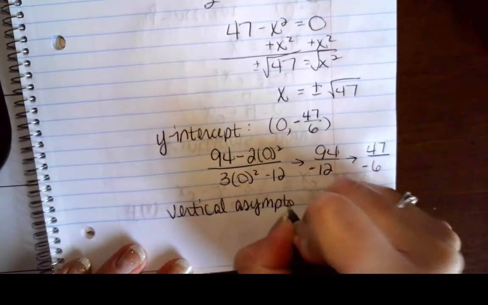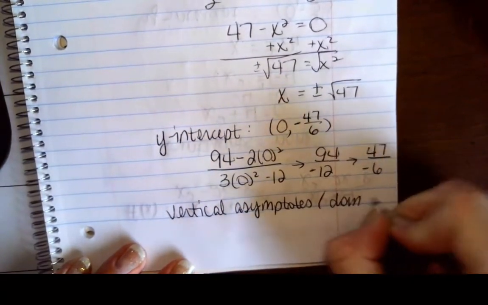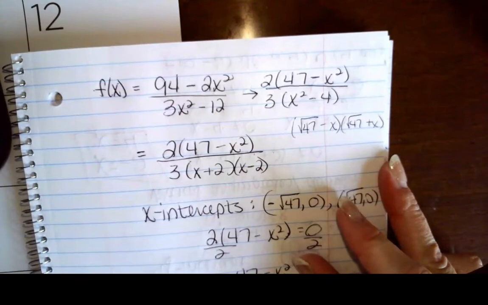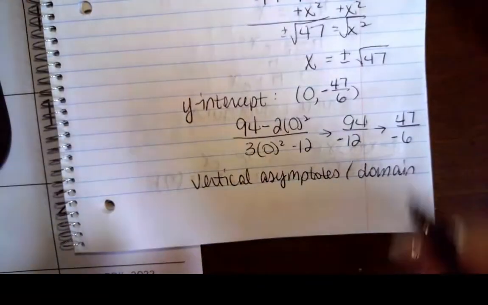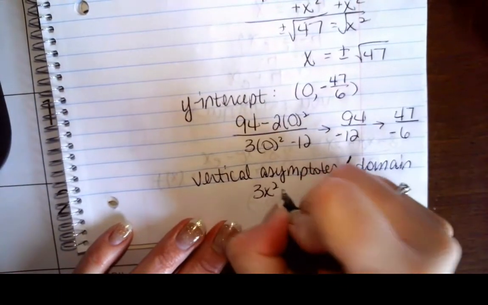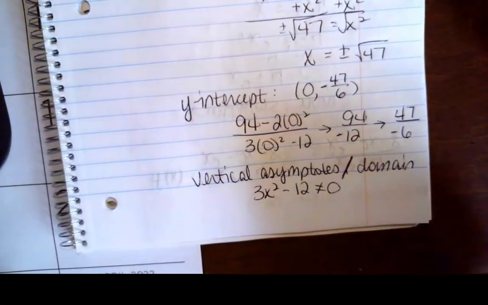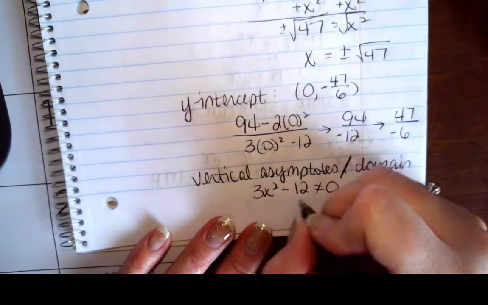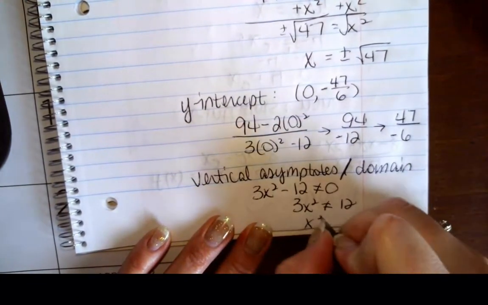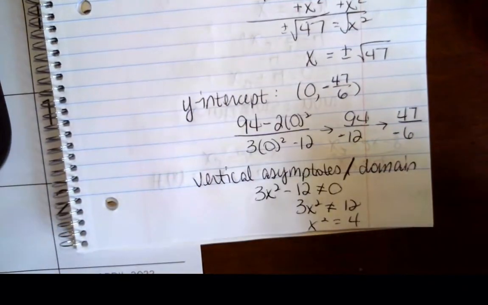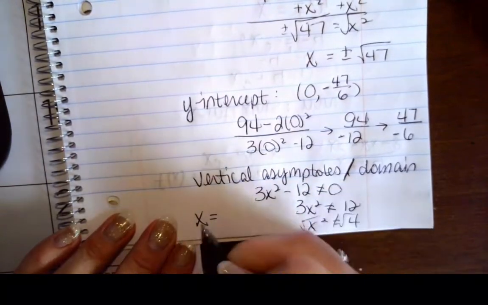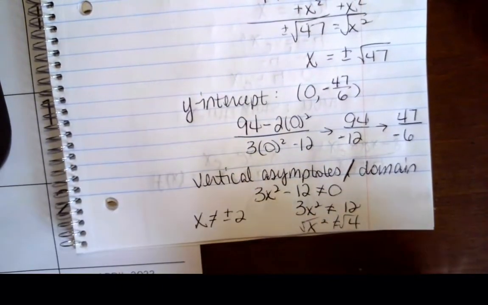Vertical asymptotes / domain? And I should have been saying every time, does anything reduce? No, I do not have the same factor in the top and the bottom, so nothing reduces. Okay, so my domain is going to be my denominator, which is 3x squared minus 12, and say you cannot be 0. So I'm going to add 12 to both sides. I'm going to divide both sides by 3, which gives me x squared equals 4. And then I'm going to take the square root of both sides. So x cannot be positive or negative 2.